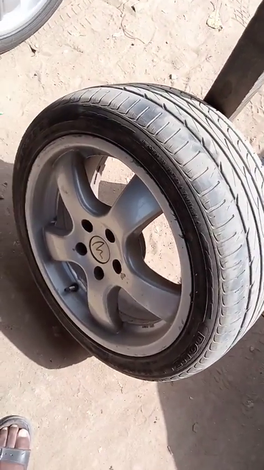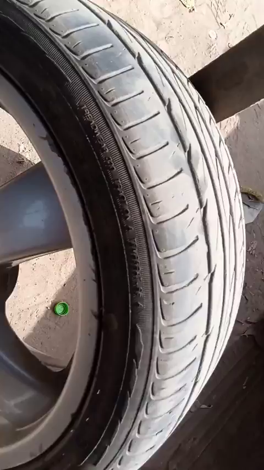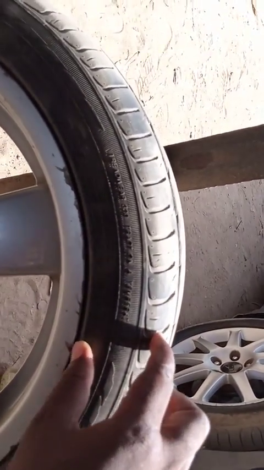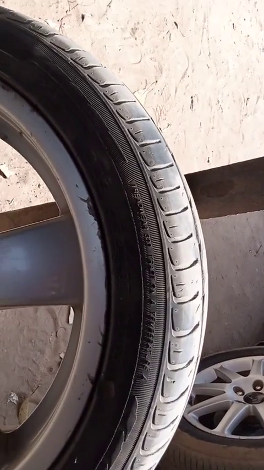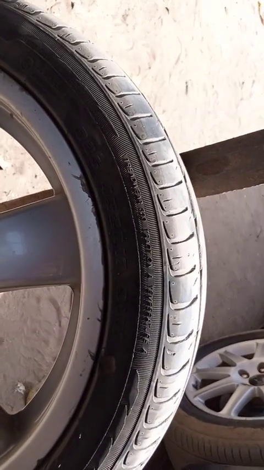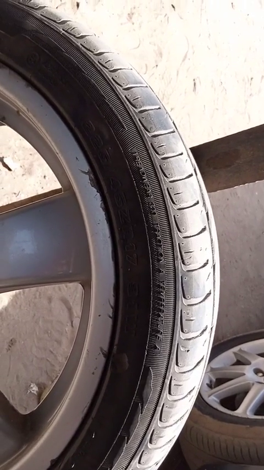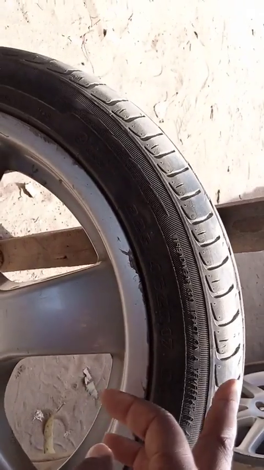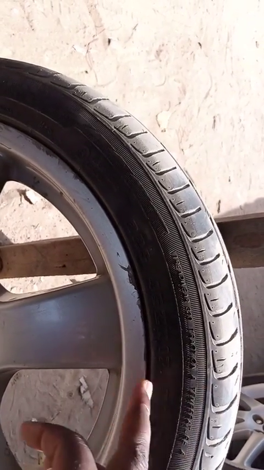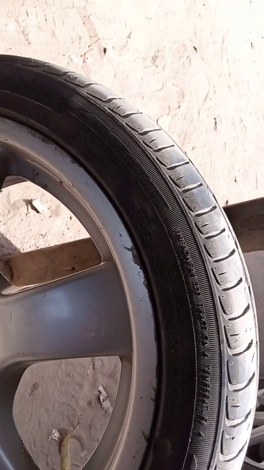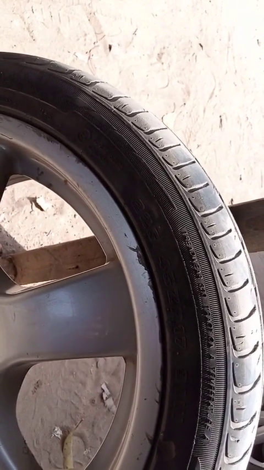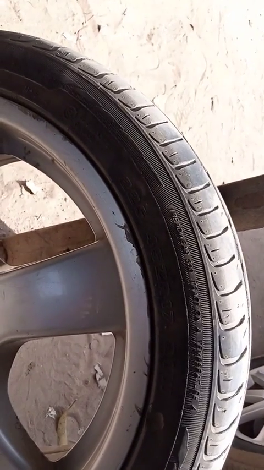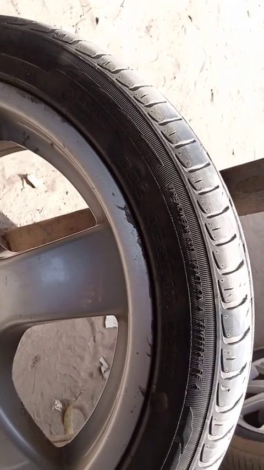But the disadvantage is that because the sidewalls are small, as you can see from this, in Nigeria here we have a lot of bad roads, a lot of potholes, bumps and all the rest. Because of this small length in sidewall, when you enter heavy gallop or potholes, there's always a possibility that your rim will be affected, especially at high speed.